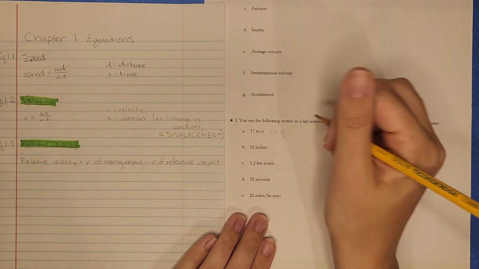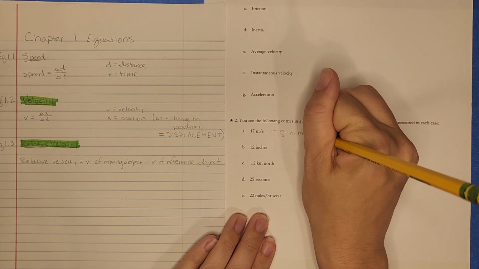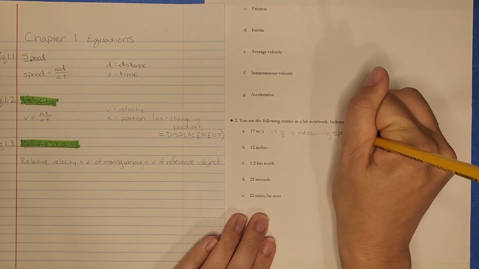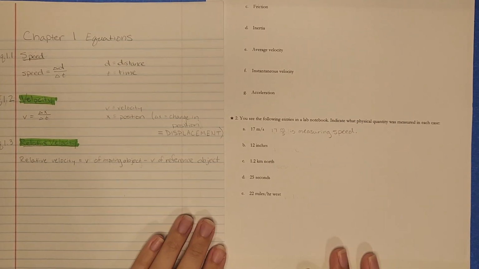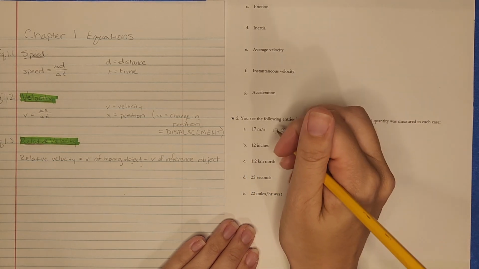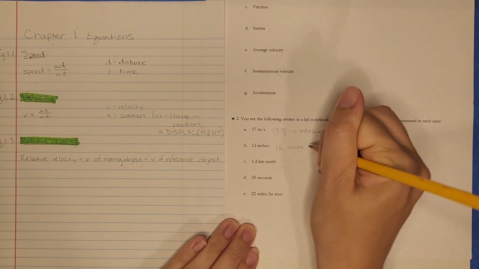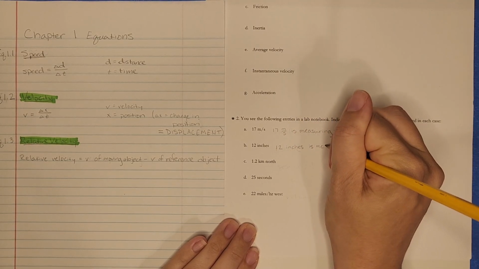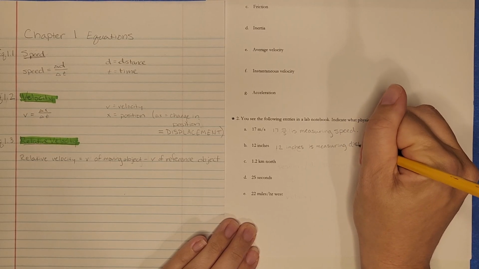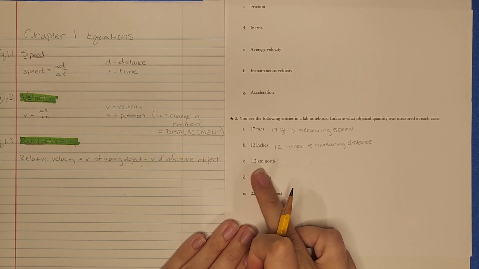So 17 meters per second is measuring speed. 12 inches, well, this is pretty simple. That's a unit of distance, so 12 inches is measuring distance. 1.2 kilometers north.